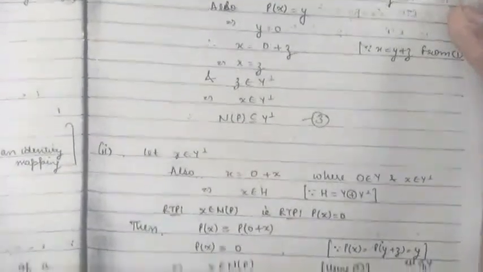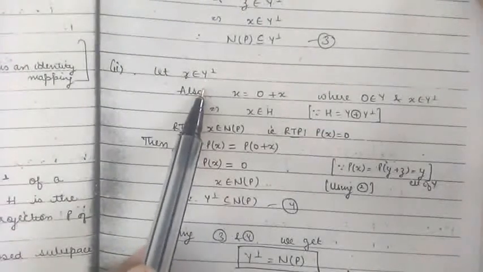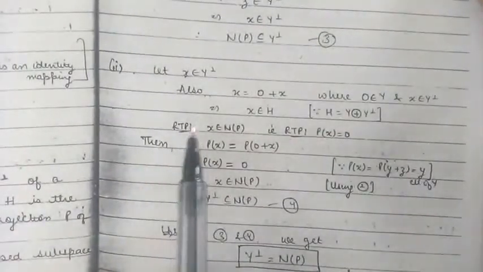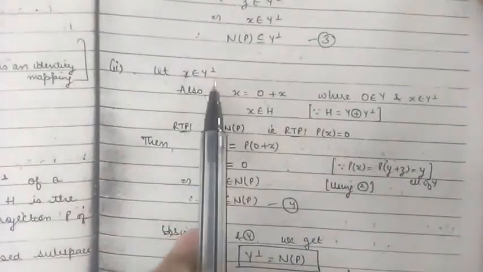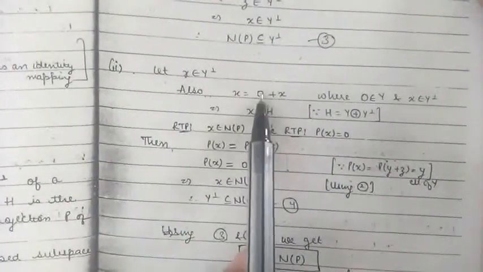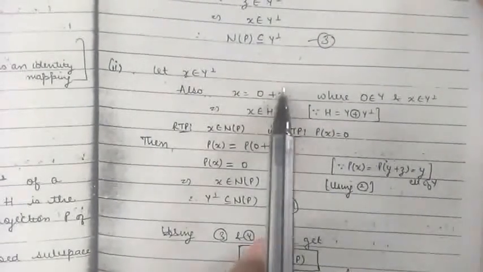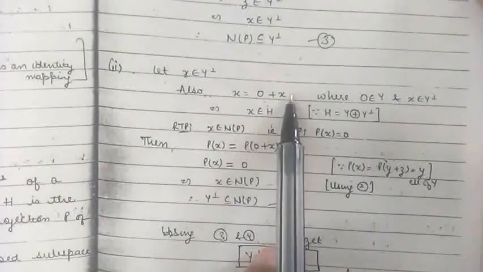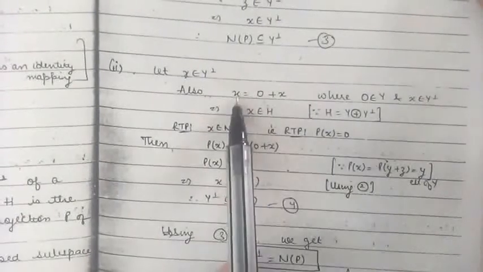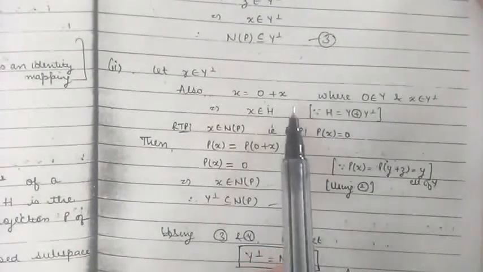Now to prove the converse part, we'll prove that Y complement is contained in null space of P. Let us take an element X belonging to Y complement. Now X can be written as 0 plus X. Because 0 is an element of Y and X is an element of Y complement, X belongs to Y plus Y complement.